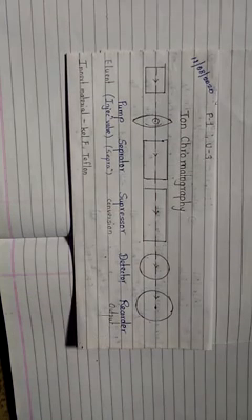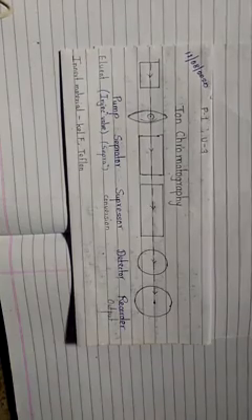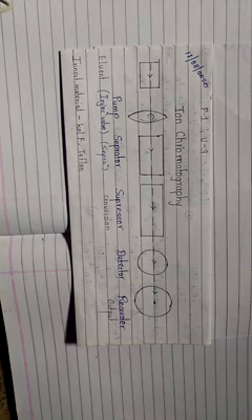Next is application. Here, as I said, separation of anions as well as cations. This technique is used in petrochemical industry for determination of sulfur compounds and in mining for analysis of inorganic ions and heavy metals.